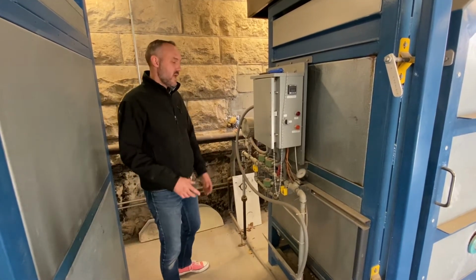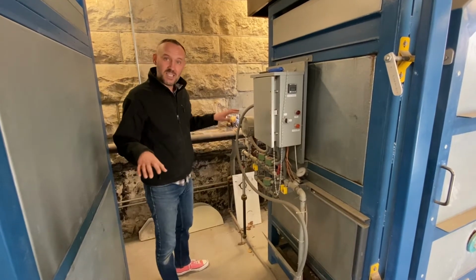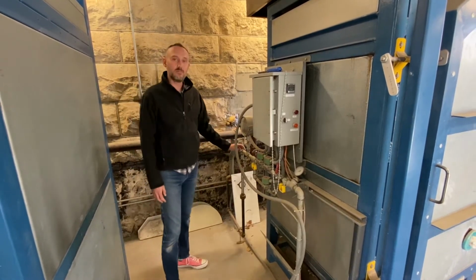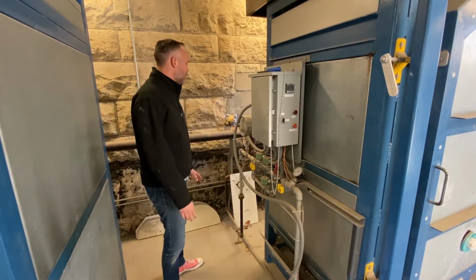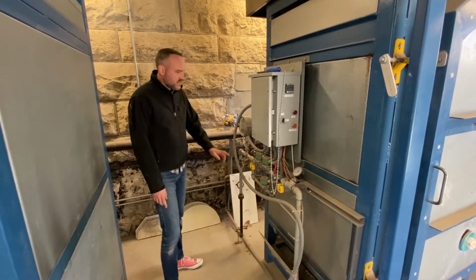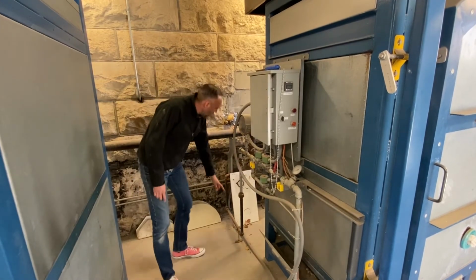The first principle, which is applicable to all gas kilns, is that gas is like water. So think of it being upstream or downstream. To turn our gas on, we just need to follow the piping upstream.